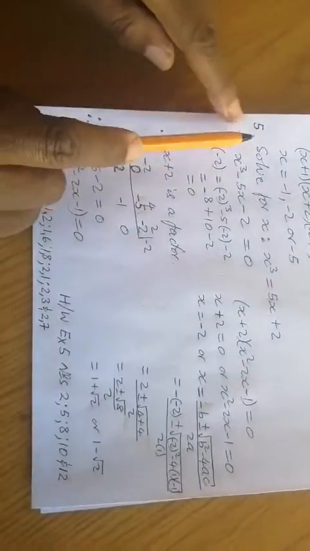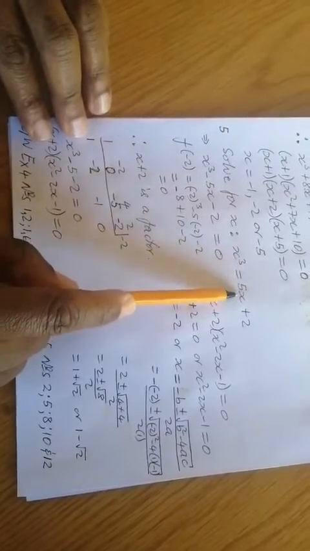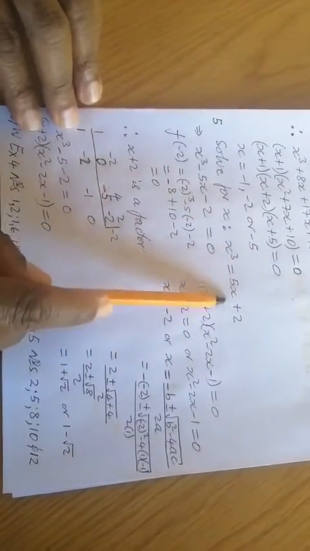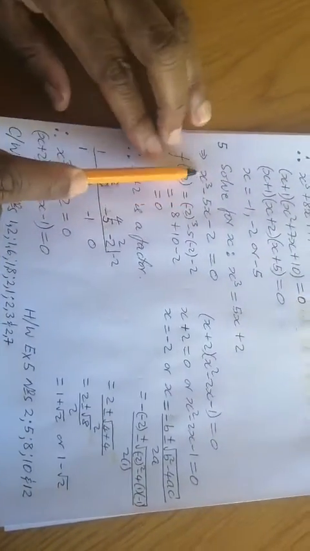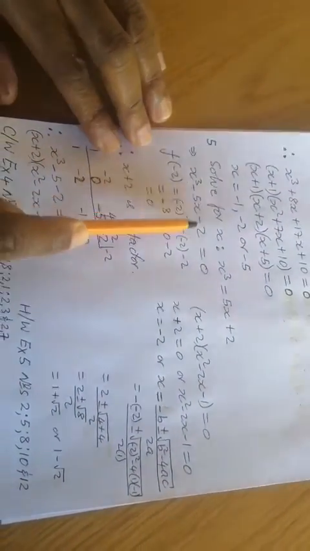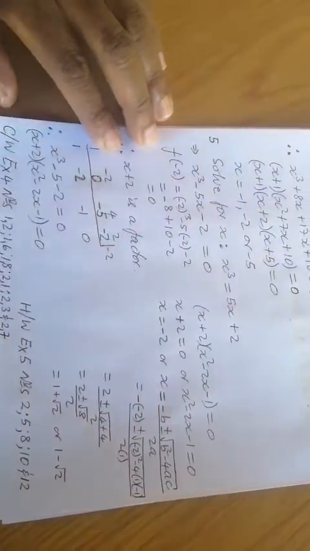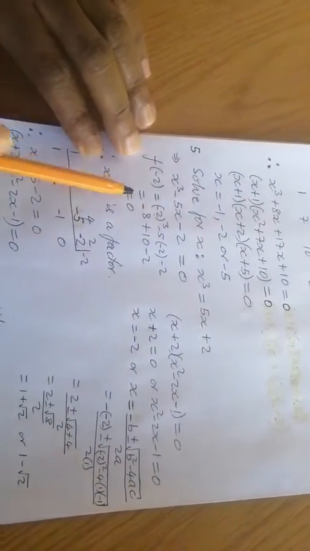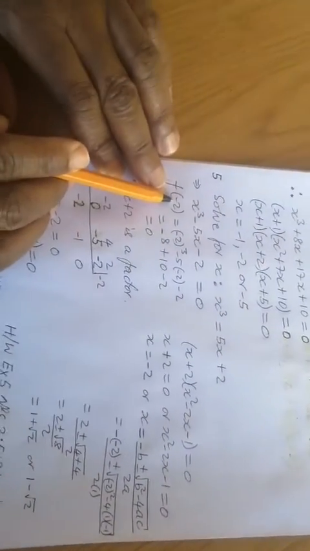Sure. Next example is saying solve for x, given x cubed is equal to 5x plus 2. All we need to do, we only solve when there is a 0 on one side. So we translate all these to the left hand side, which I have x cubed minus 5x minus 2 is equal to 0. Then when we are looking for these factors, it's actually happening in here. I was only teaching. It happens in here. You should be able to see what do we place in here to get a 0. So I realize it's a minus 2.